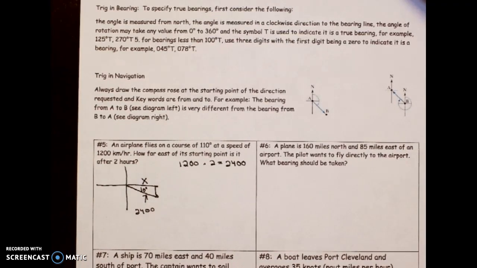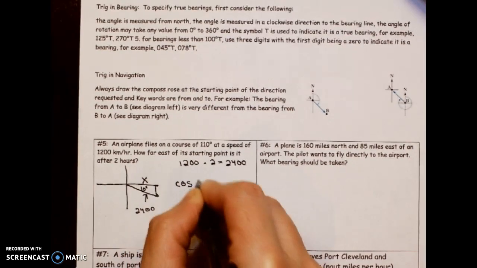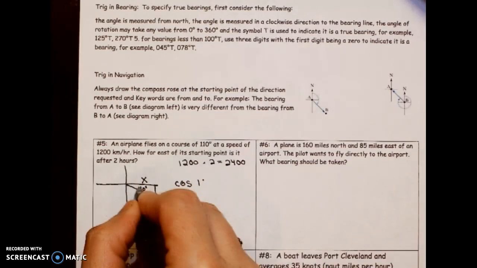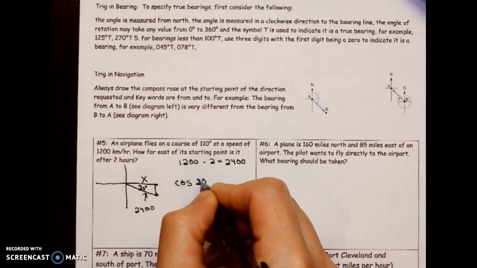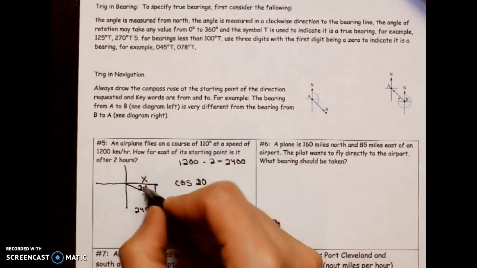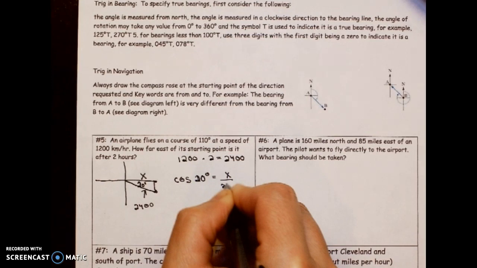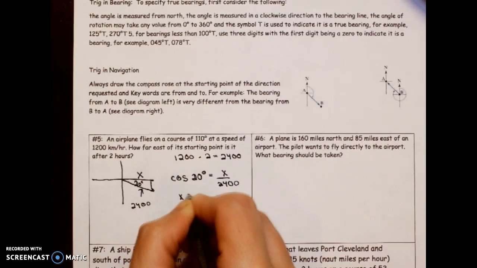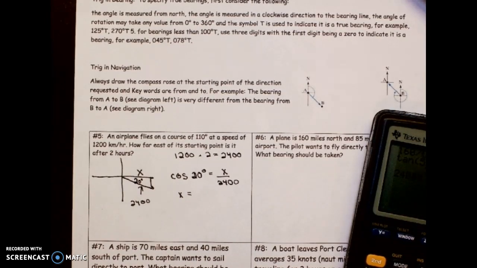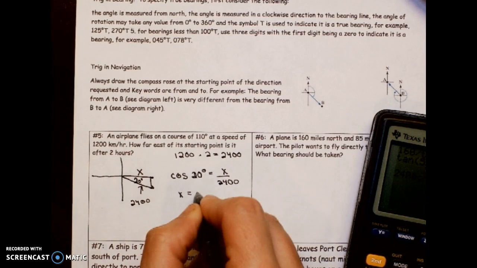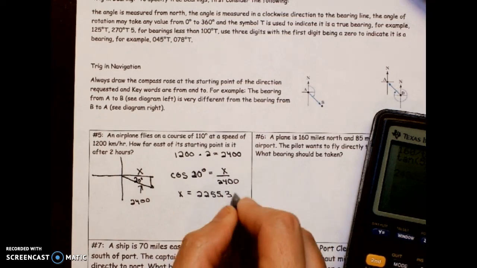Now we're back to some right triangle trig. We have adjacent over hypotenuse. That would be cosine. So cosine of, my math is terrible this morning, this would be cosine of 20 degrees, because that would be 90 minus 110 would give me that extra 20 degrees. Cosine of 20 degrees equals x over 2,400. Let's go ahead and type that in. And this would be kilometers.